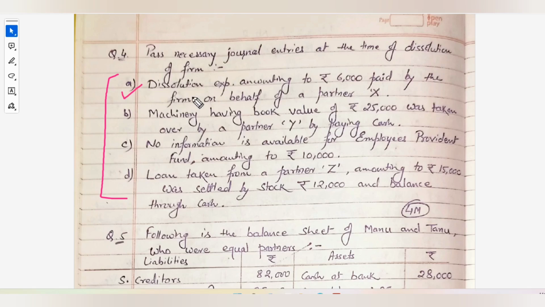First one is dissolution expenses amounting to rupees 6,000 paid by the firm. So here dissolution expenses is rupees 6,000 which has been paid by the firm on behalf of a partner X. Whenever it is written that expenses paid on behalf, that means the expenses have to be borne by the partner. Here in this case it is X. So X has to bear these expenses, but the firm had paid these expenses right now.